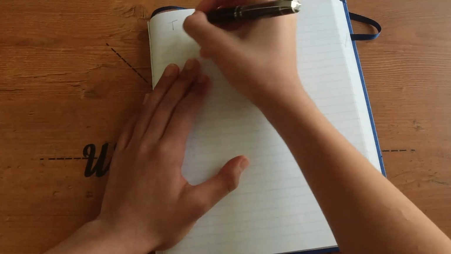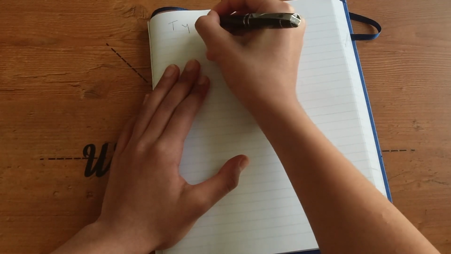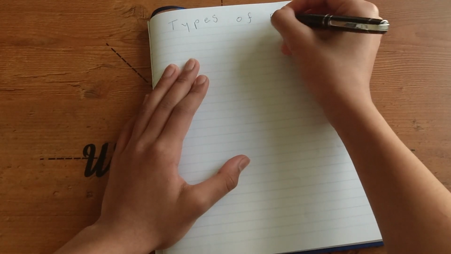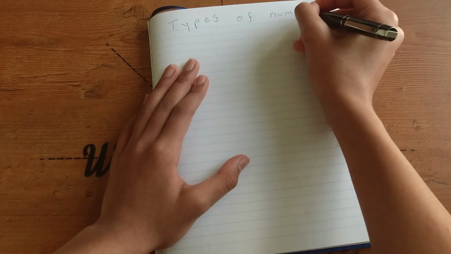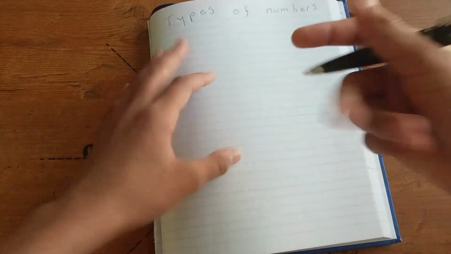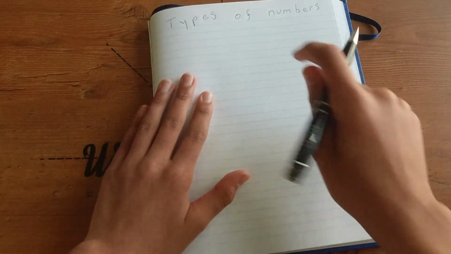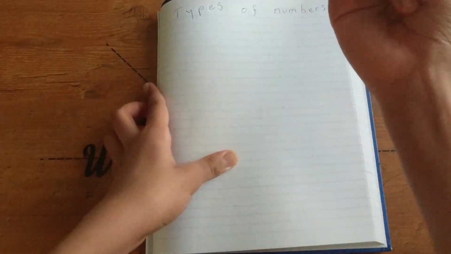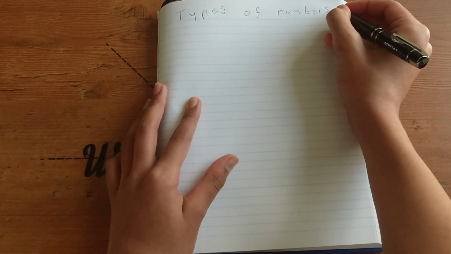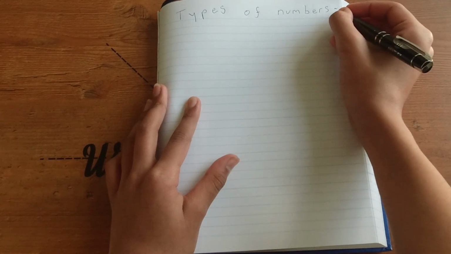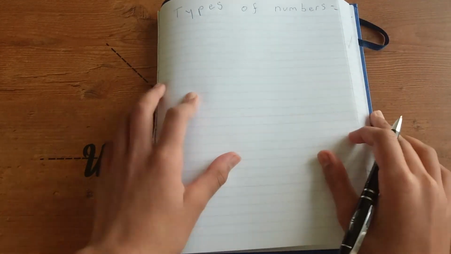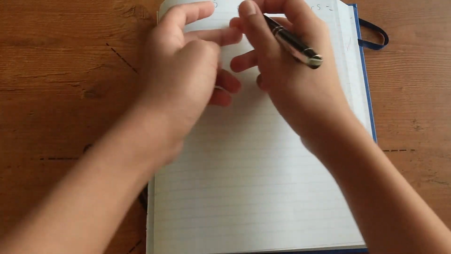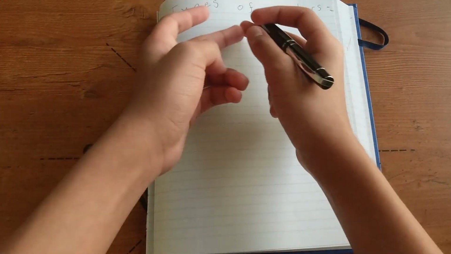So in this case, it is types of numbers. It's really hard for me to write from this height, but it's fine. So you can see we wrote types of numbers, which isn't the hard part. So just wait for it. Let's put a colon, so everything we write is going to be included under this entire title.